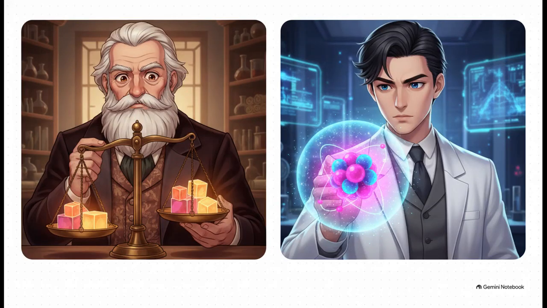For a long time, chemistry relied heavily on Dmitri Mendeleev's periodic table, which was organized based on atomic weight, or mass. And honestly, it worked beautifully for a while. It even allowed him to predict undiscovered elements. But it definitely wasn't perfect. There were some strange anomalies.